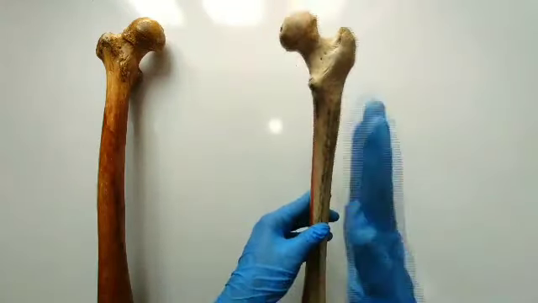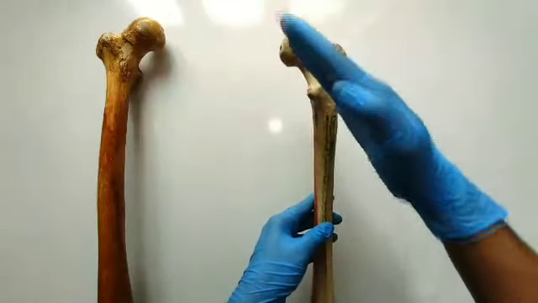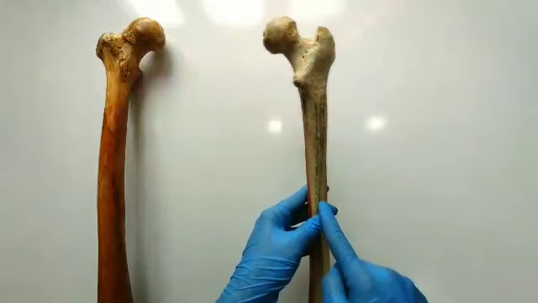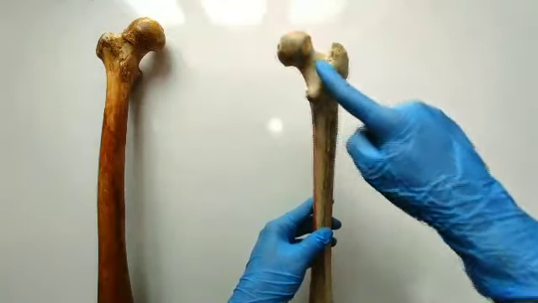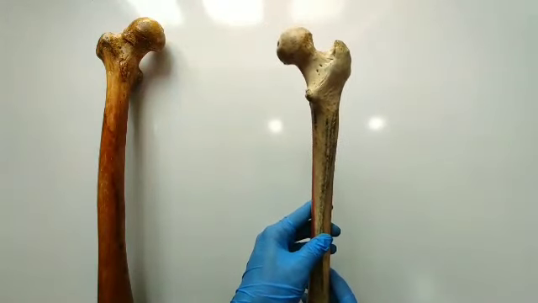So you can see this is the long axis of the shaft and this is the long axis of the neck, and the long axis of the shaft forms an angle with the long axis of the neck, and this angle, it is about 125 degree, and this angle is known as angle of inclination.